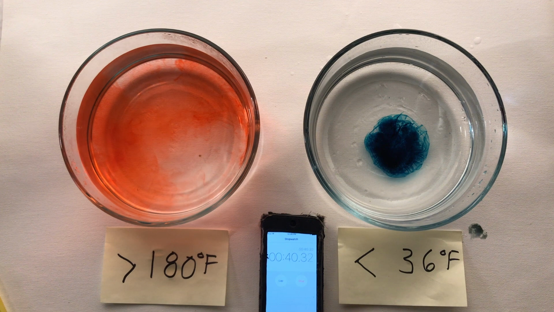I'm a little worried that the timer's hard to see. Coming on 45 seconds now. So the hot water is not an even pink, but it's getting very close to it.